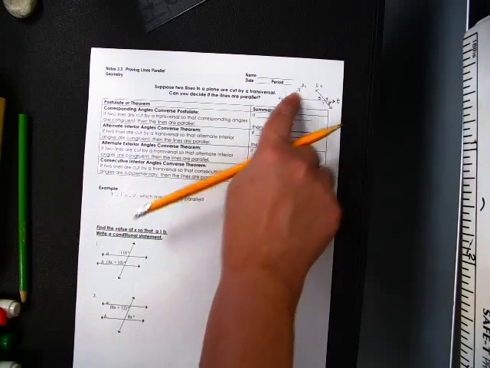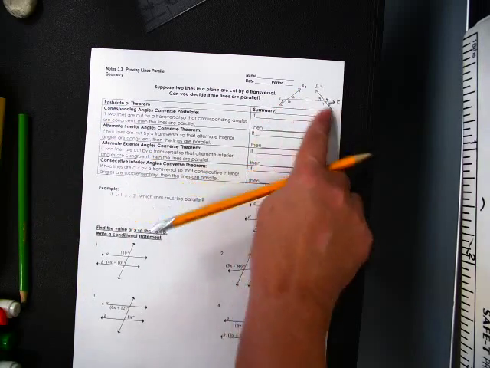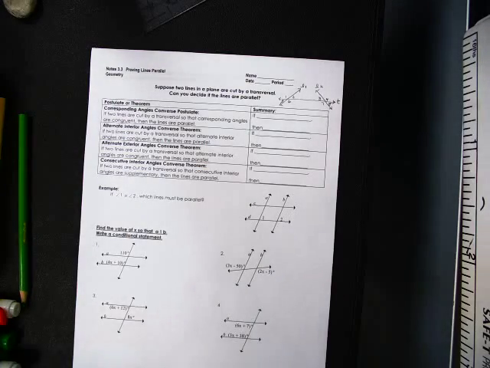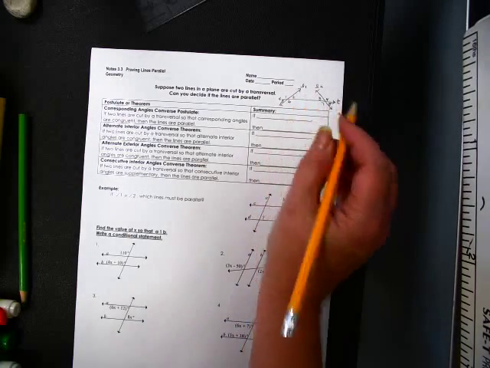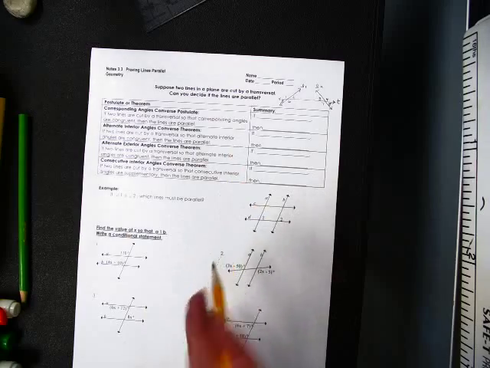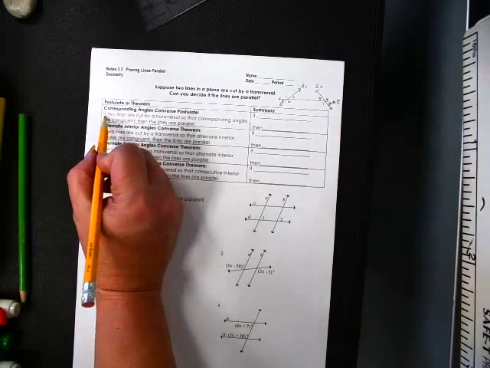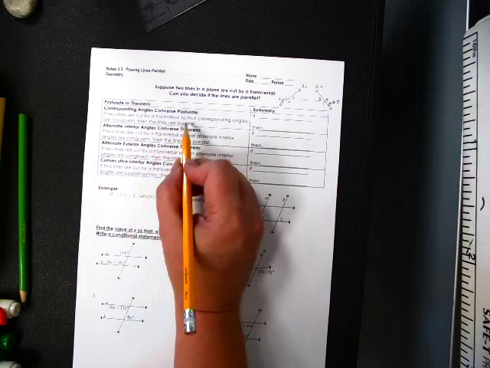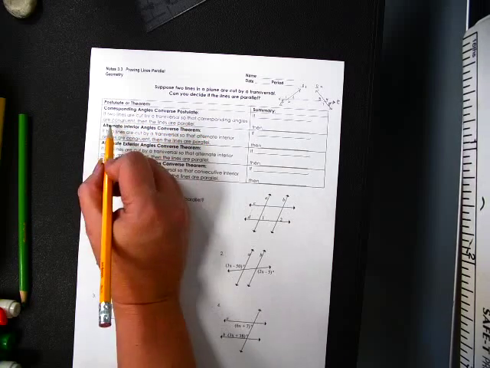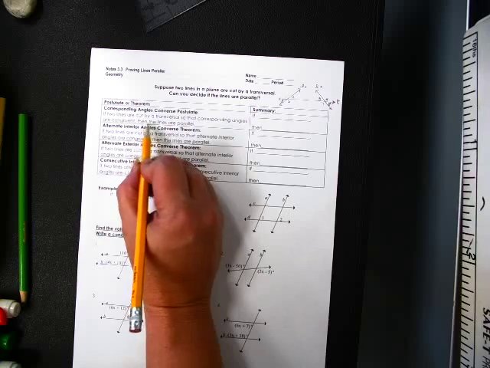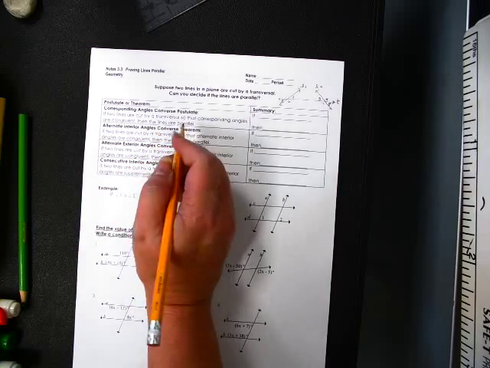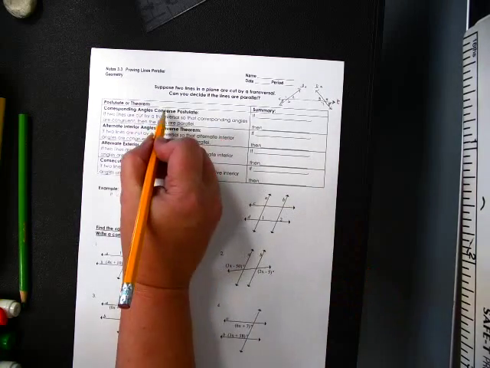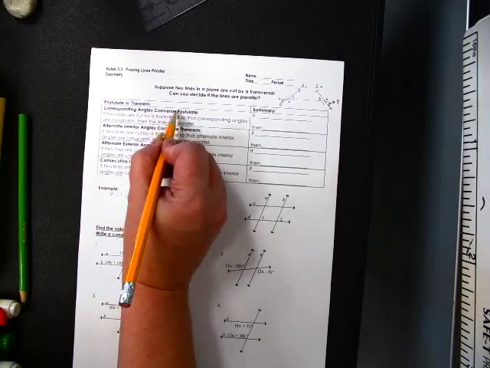So here, these could be parallel, but we don't have proof because we don't see the symbols. And I purposely drew them so they didn't look parallel. But it says, if two lines are cut by a transversal so that the corresponding angles are congruent, then we know that the lines are parallel. So here it's backwards. That's what this converse means.